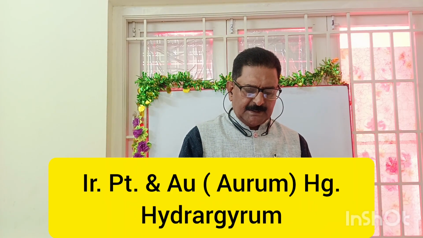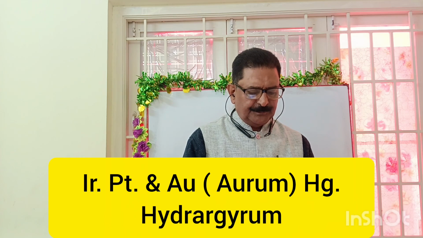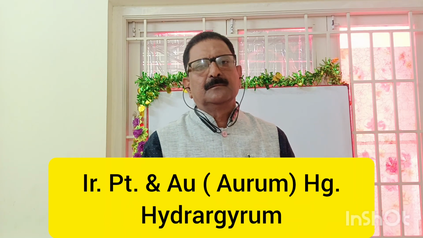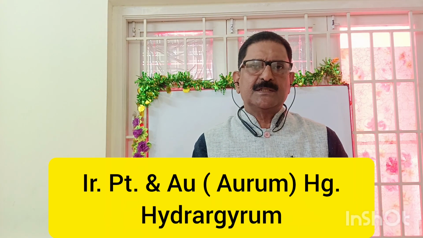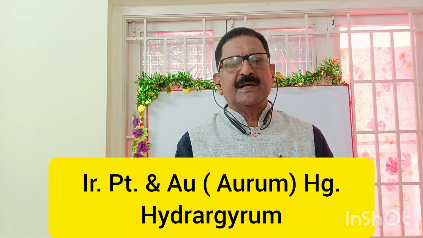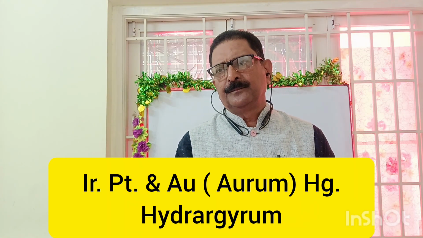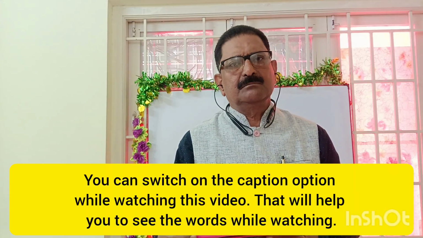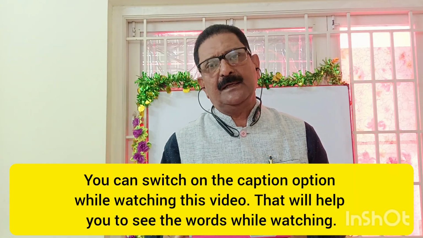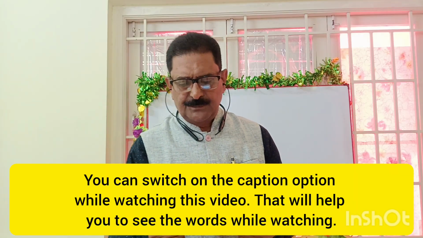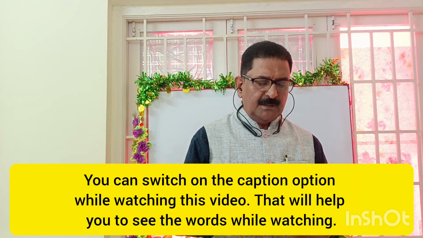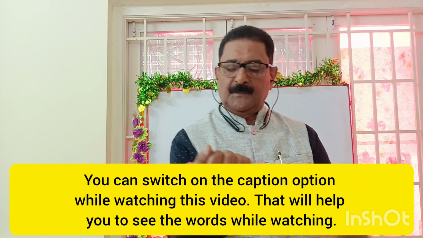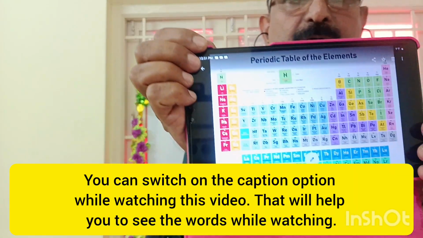Then gold, and after that it is mercury, and below that, all the elements are radioactive, and chemistry has nothing to do with that. It is exclusively for physics studies, and even that is only for a very high level of studies. Okay, this is the first part, and if you need, you can look at it again.